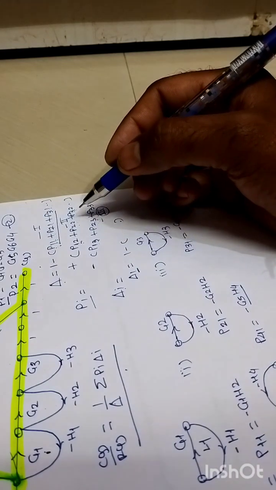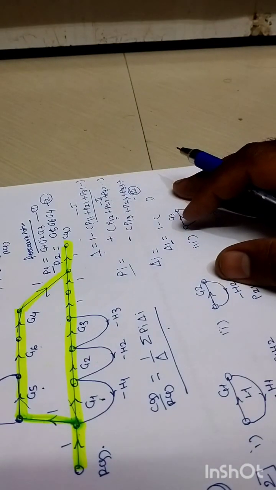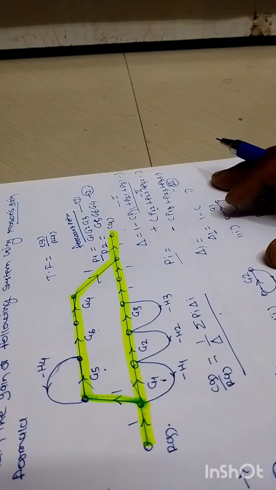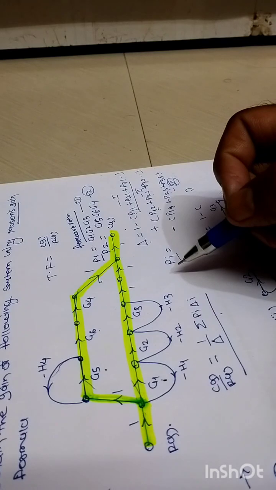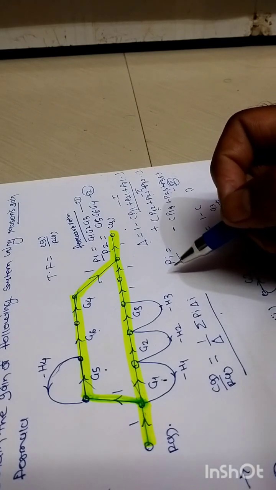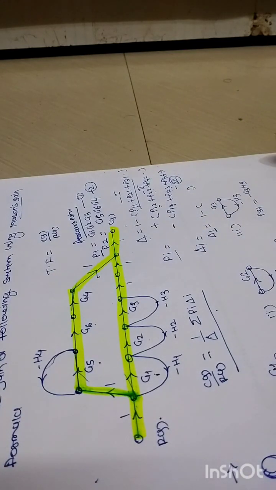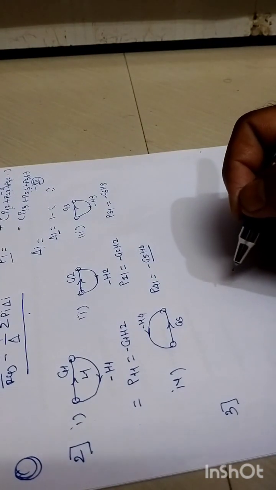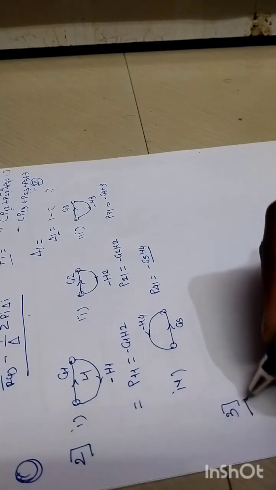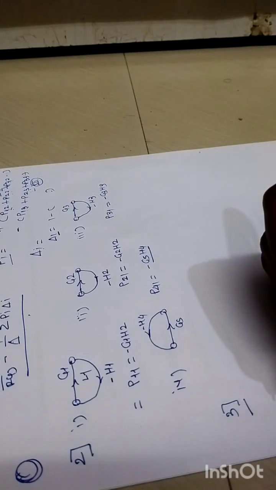In the sense we need to determine how many two non-touching loops we have. As far as the signal flow graph is concerned, non-touching loops means they do not share the same node or the same elements. So for that purpose let us compare these four loops with each other to complete our third step, the gain product of two non-touching loops included within that second parenthesis.